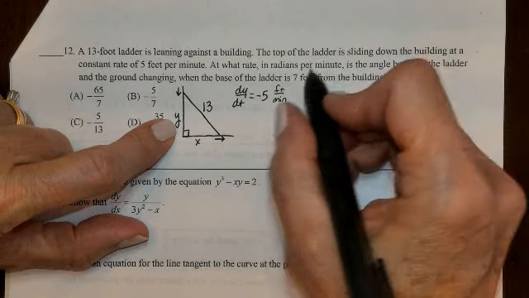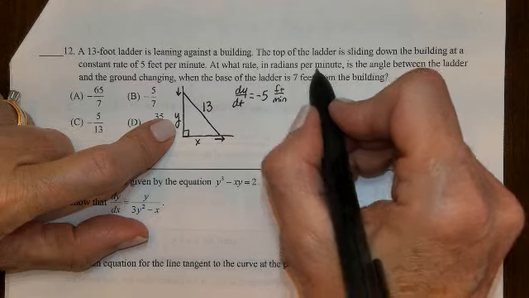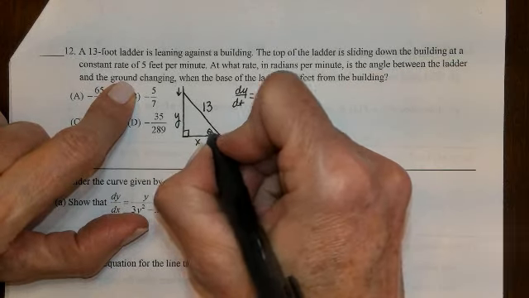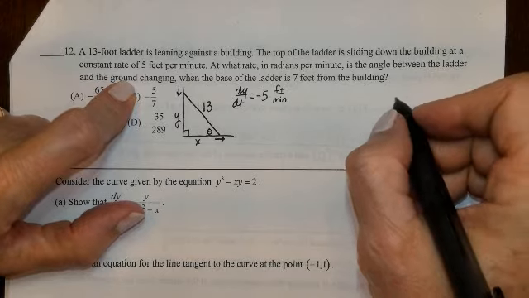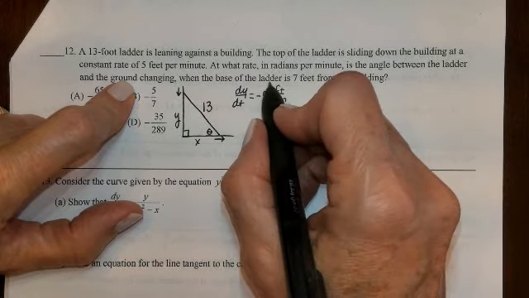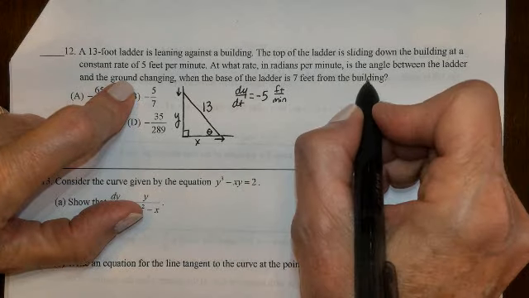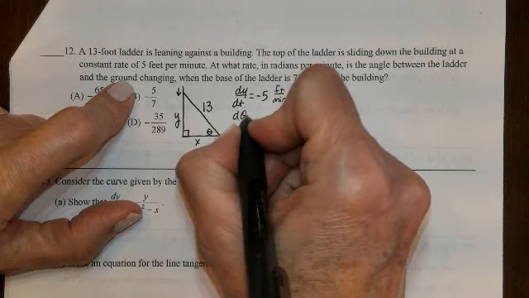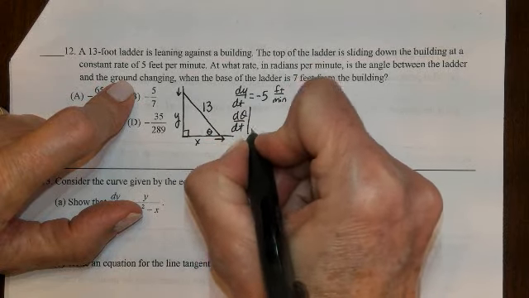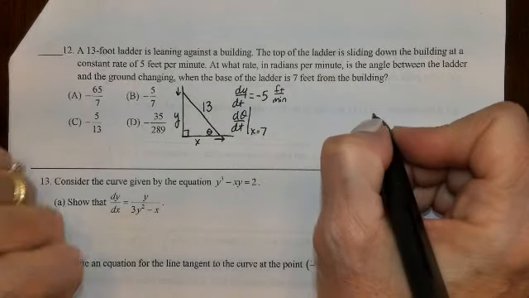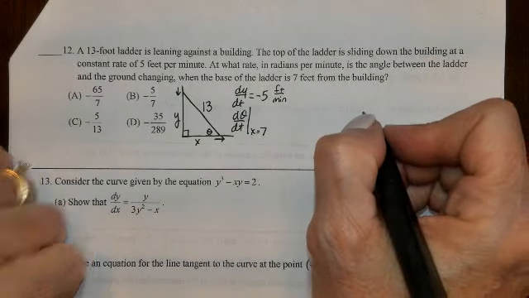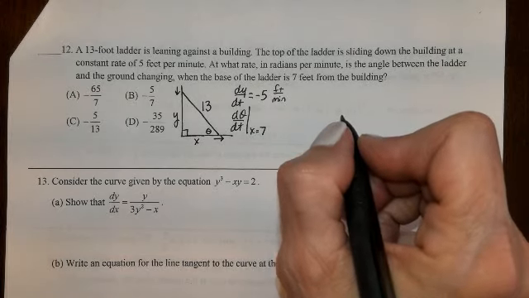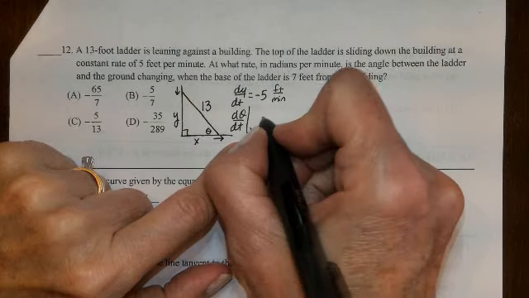Okay. At what rate, in radians per minute, is the angle between the ladder and the ground changing? Here's that angle, the ladder and the ground. At what rate is that changing when the base is 7 feet from the building? So when x is 7, I'm looking for dθ/dt when x equals 7. All right, let's find out. That's what I'm looking for.